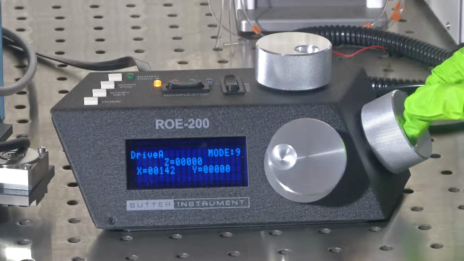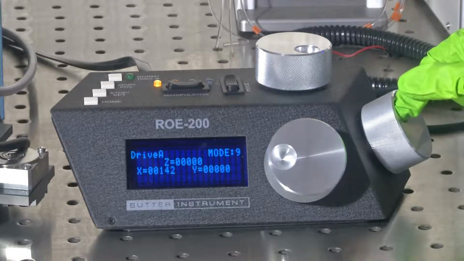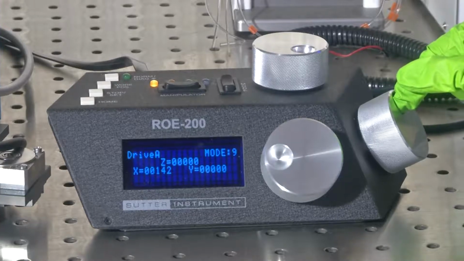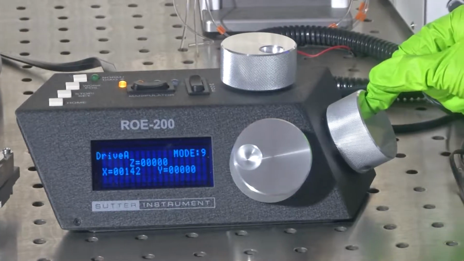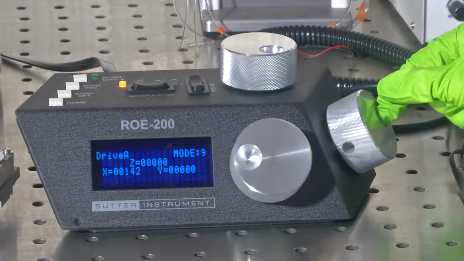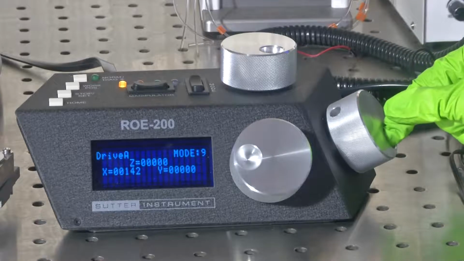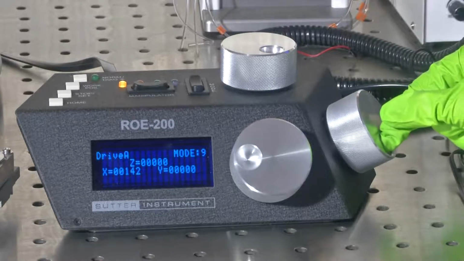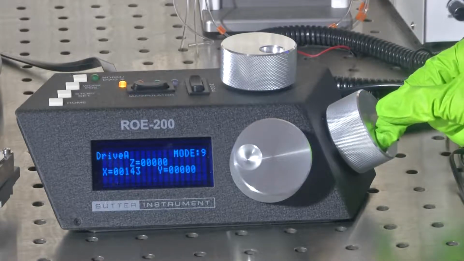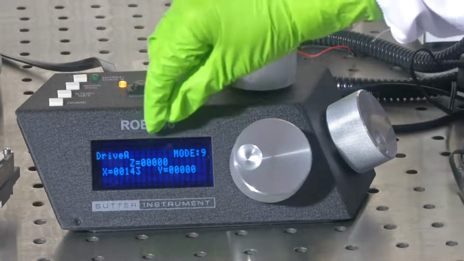As you can see, I have been rotating for almost, now a quarter distance has been covered and this is half of it, 3/4 and then 1, and now you see there is a change.